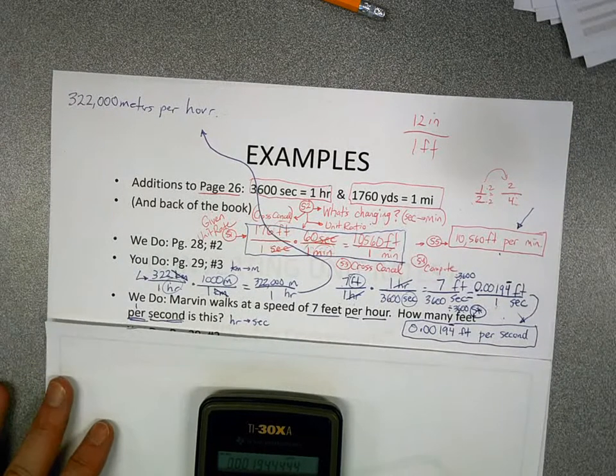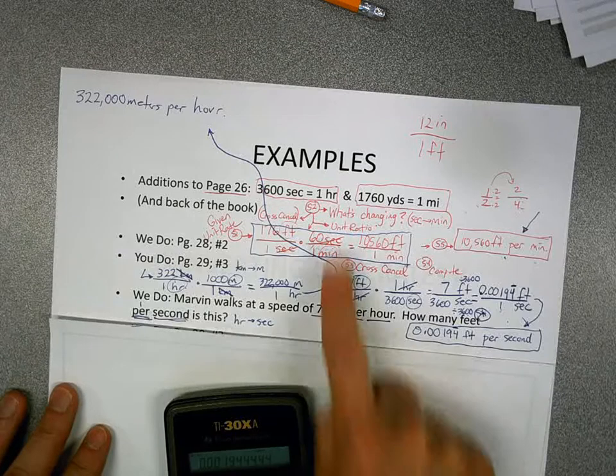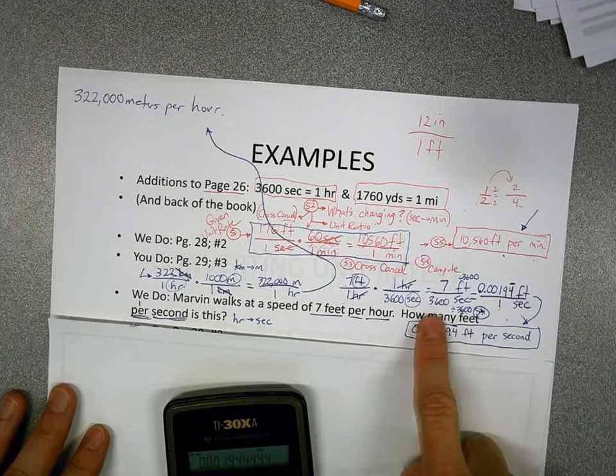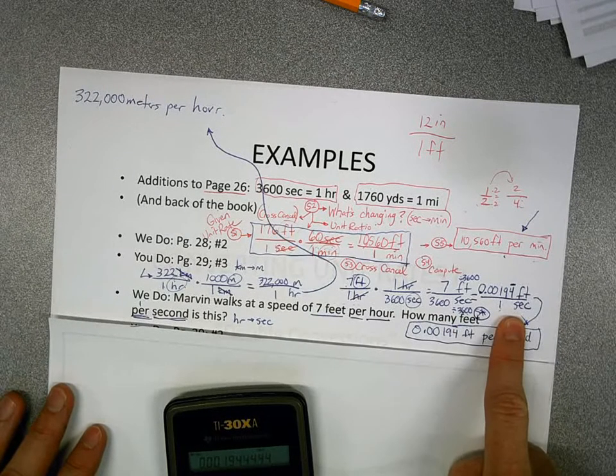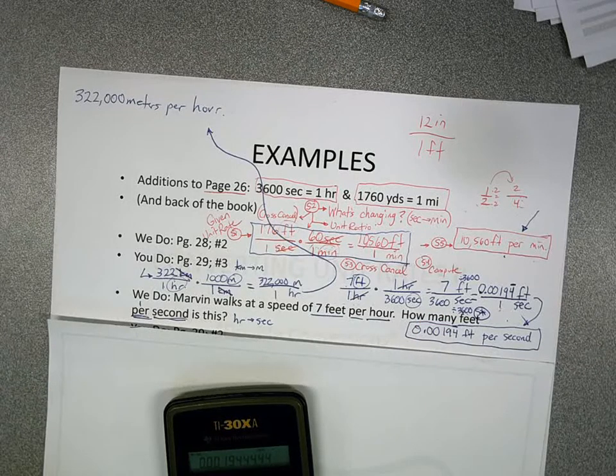All right. So guys, same as it is up here, but some of these are going to need to be reduced at the very end to a unit rate if it doesn't come out as a unit rate. Okay? Any questions before I have you try one like this? All right, here we go.